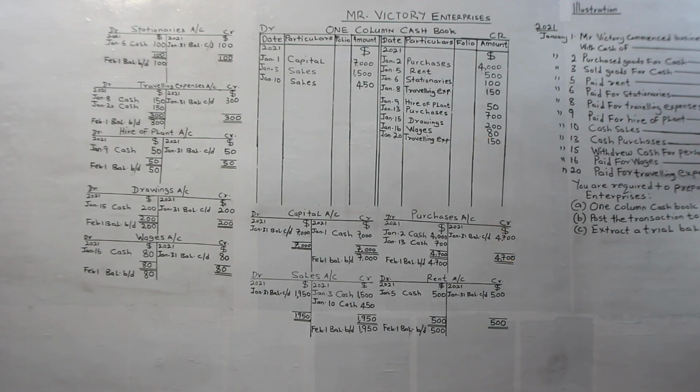So what we are going to do to balance this account is to add 7,000 plus 1,500 plus 450 and get the figure. And also we add the credit side 4,000 plus 500 plus 100 plus 150 plus 50 plus 700 plus 200 plus 80 plus 150 and find out the total amount. It is only when we have gotten the total amount on the credit side and the total amount on the debit side that we can now establish our balance carried down.